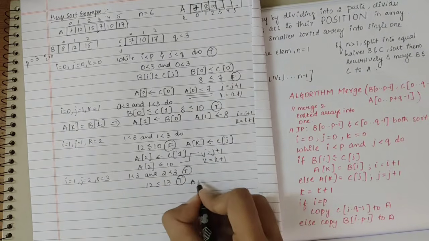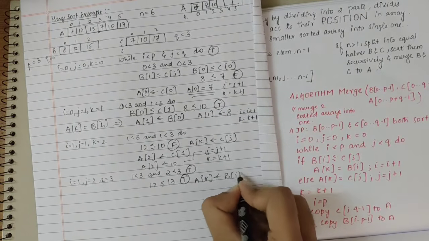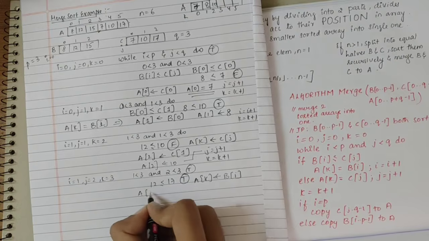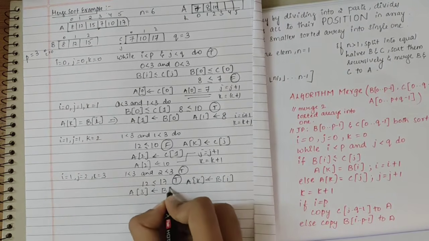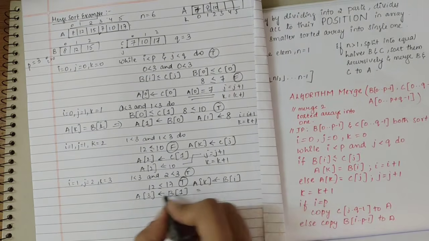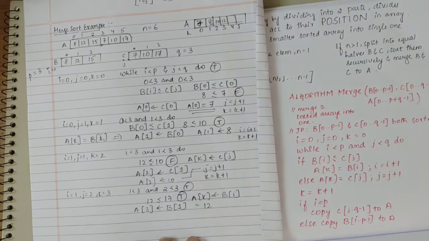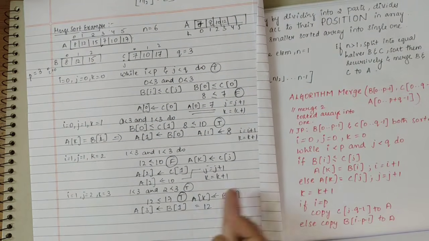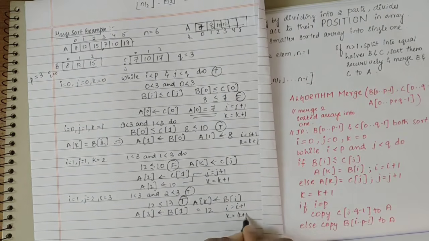When this condition is satisfied, in place of A of k, I should store B of i. What is A of k here? A of 3, I will be storing B of i. B of i is B of 1. What is B of 1 value? That is 12. 12 would be stored in A of 3. So I store 12 here. Okay, next, because I have stored the i value, I'll increment i is equal to i plus 1 and k is equal to k plus 1.